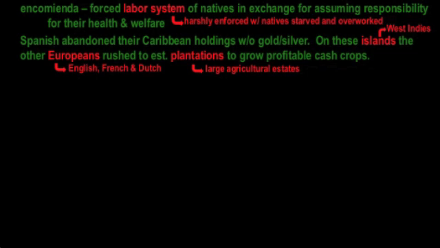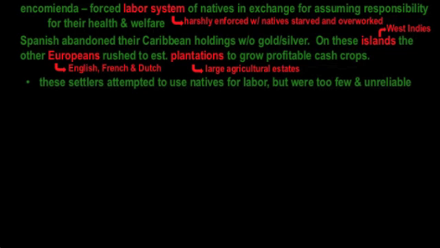And again, on these plantations that were established, these settlers attempted to use the natives for labor, but again, they were too few and in many cases unreliable. The natives simply wouldn't work, or they would run away into the jungles. And so it was very hard to use the natives for labor. So the Europeans went in search of a new labor force, since the natives were becoming too few and unreliable. And that's where we lead into African slavery.